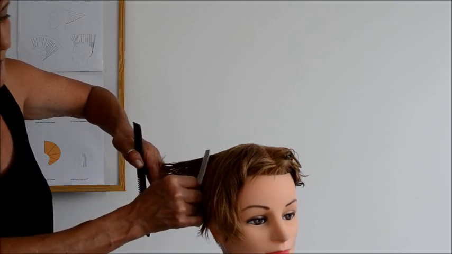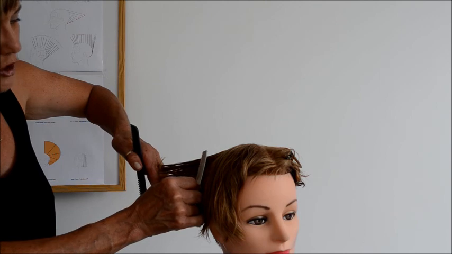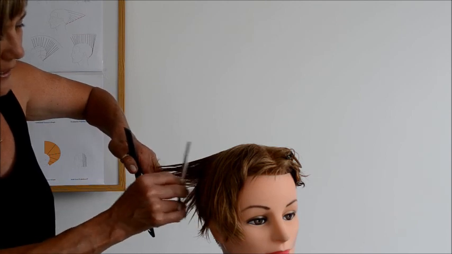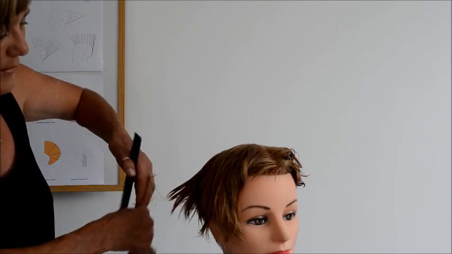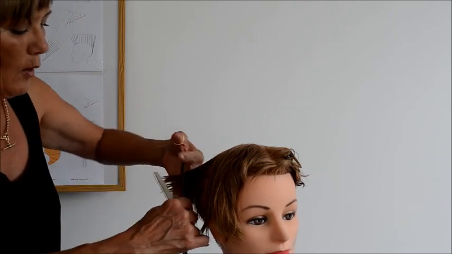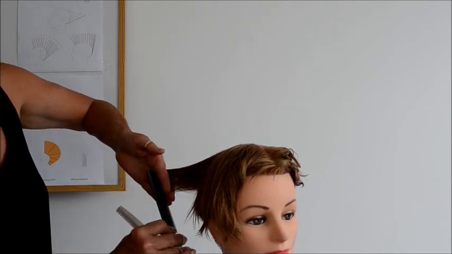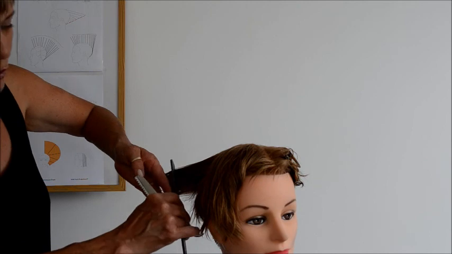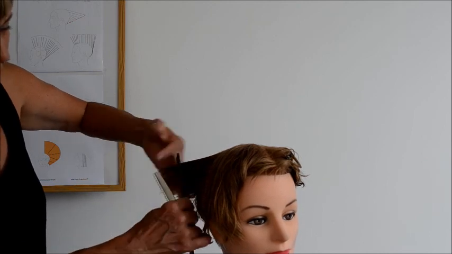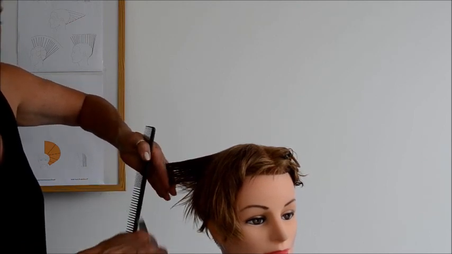You'll notice that I'm coming in quite a way down my mesh, and because my blade is flat, it's just taking out tiny amounts of hair as I work my way out to my finished structure.